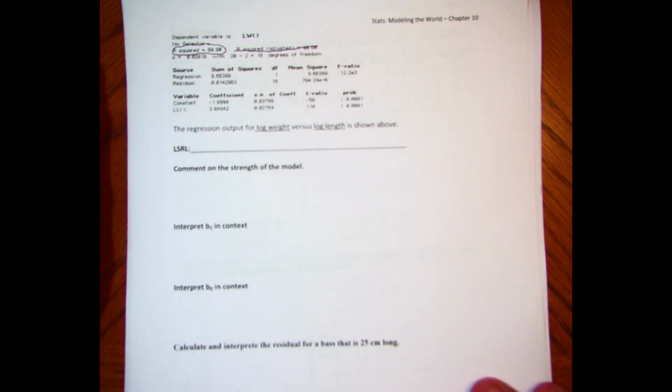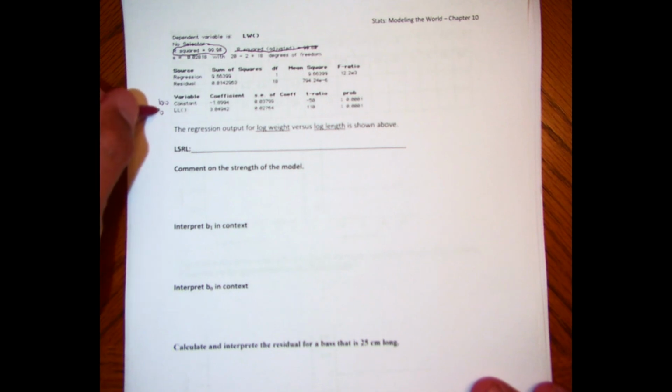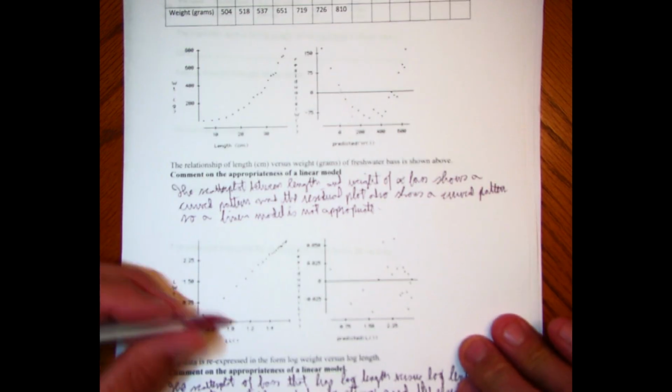Okay, now we go to the next part. Now we went through this last chapter. You need R squared. Do not worry about R squared adjusted; you're not going to deal with that. The value next to the constant is your y-intercept, and the value right below it is your slope. Now, in this model, we're using length to predict weight.